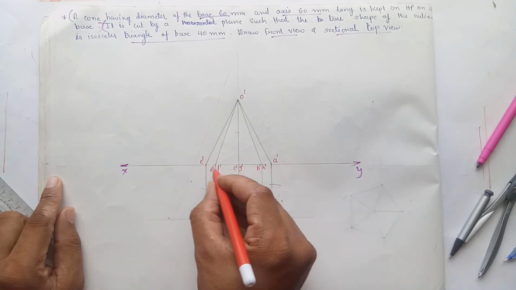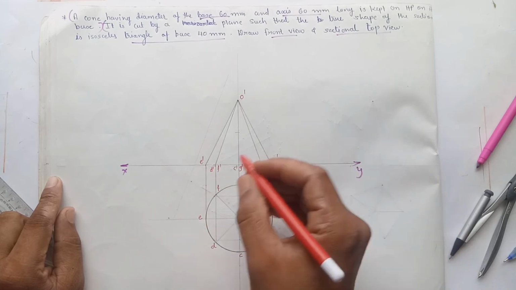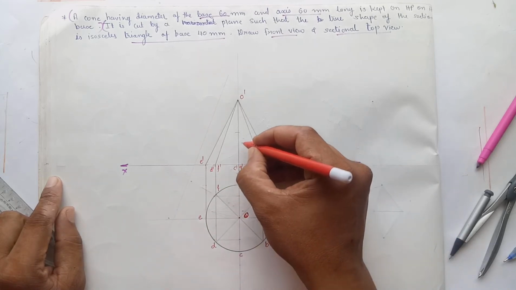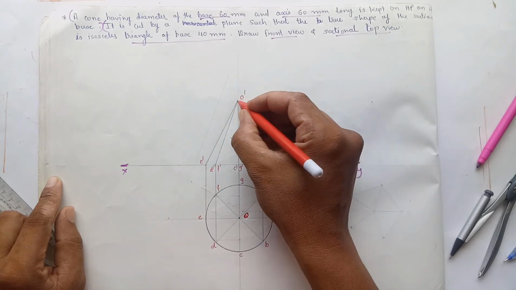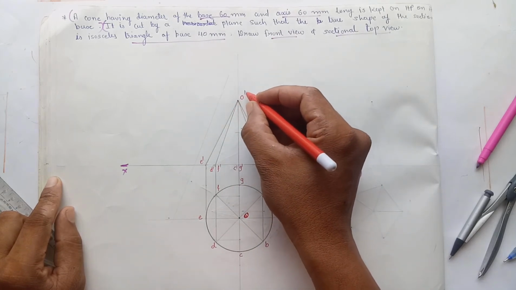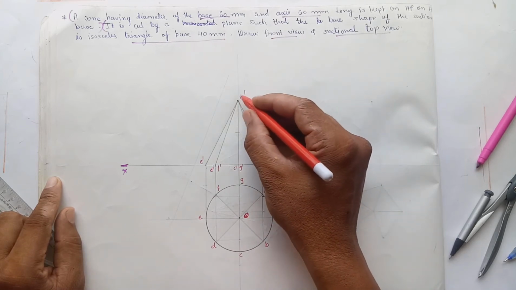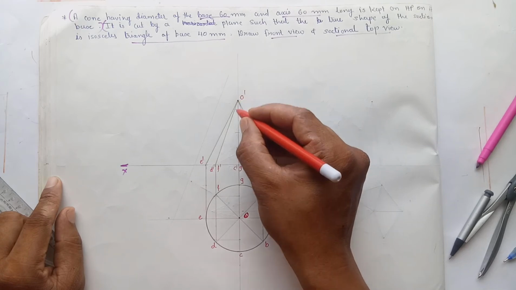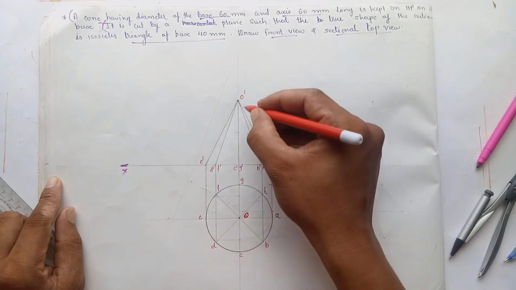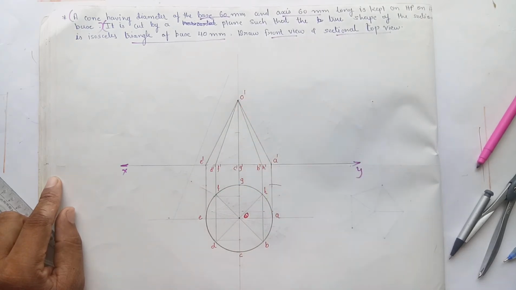So this will be the base A, B, C, D, E, F, G, H. Measure the axis height, which is 60 mm. Mark the elevation of the apex point O dash. Join the elevation of the apex point to the points of the base: OE, OD, OF, OC, OG, OB, OH and OA.